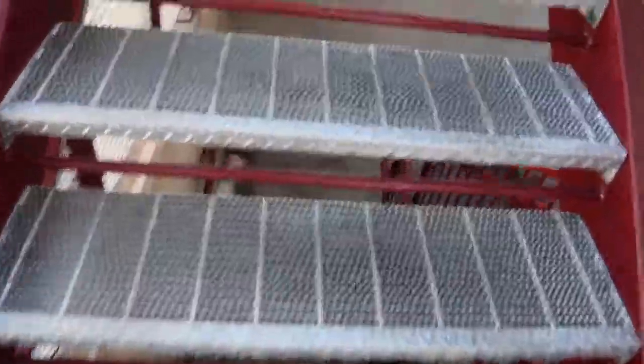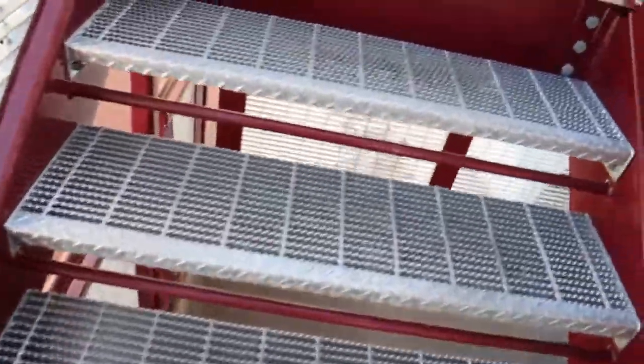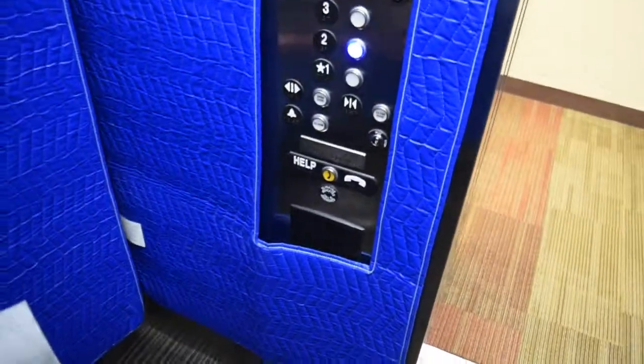Now we're going up the outside stairs to level 3. And now we're on level 3. Down to level 2.